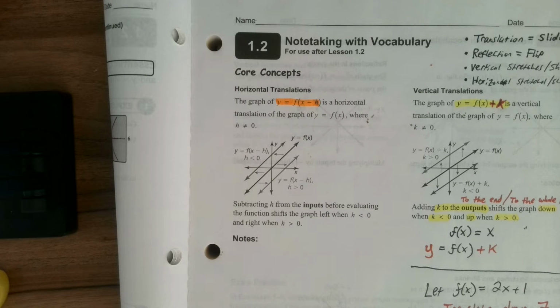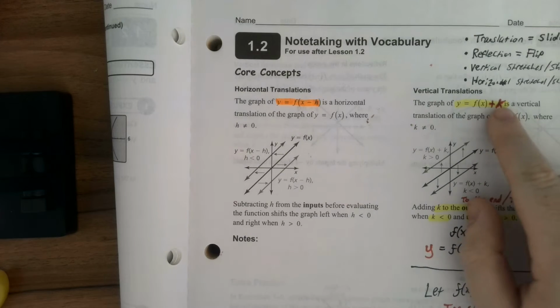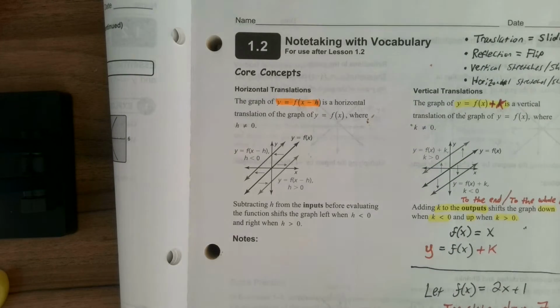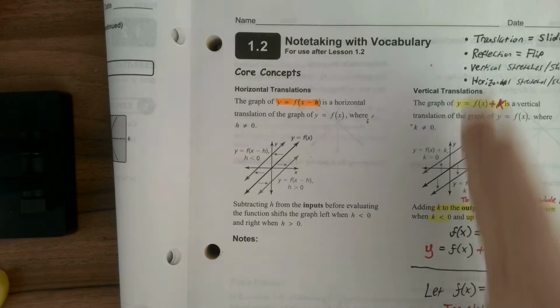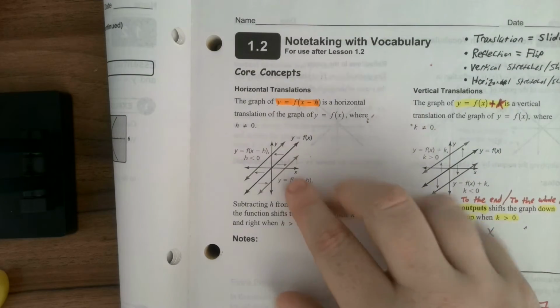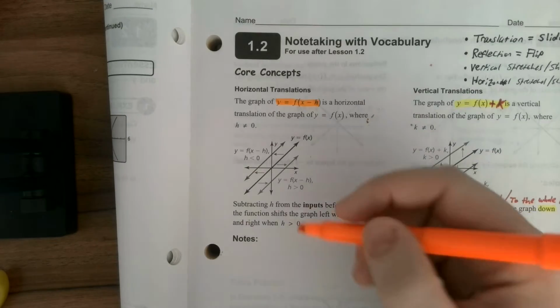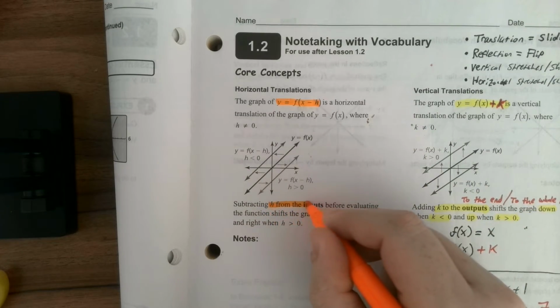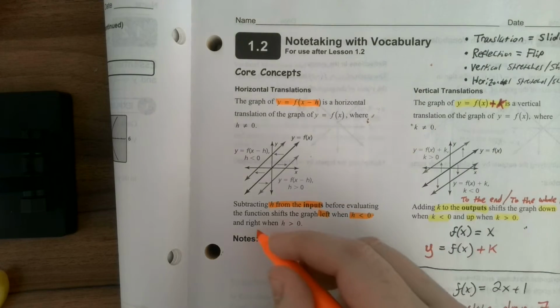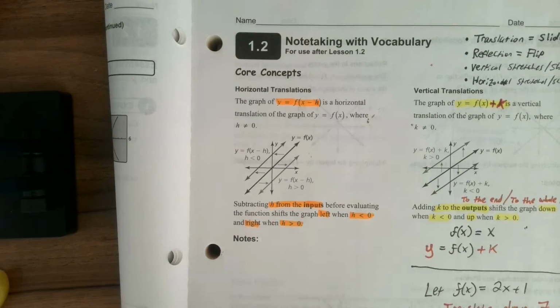y equals f of x minus h. Well, keep in mind, if we added something to the end again, that would be adding to our output, or adding to the end of the problem. We don't want that, because that'll move our graph up and down. We want to add or subtract something from the very beginning of the problem, from our inputs. Subtracting some number h from the inputs shifts the graph left when h is less than 0, and right when h is greater than 0.